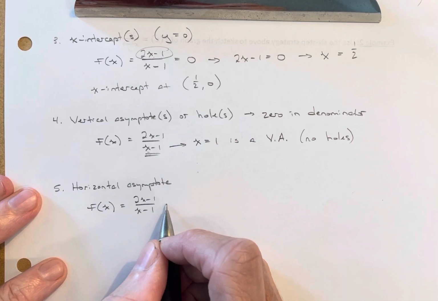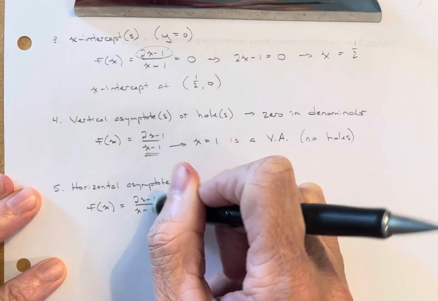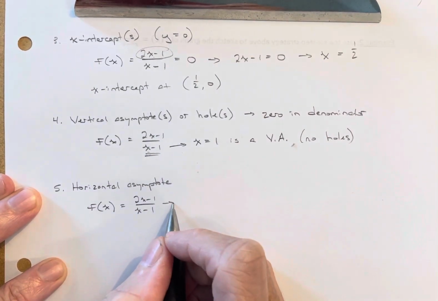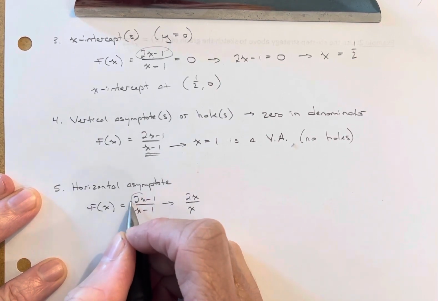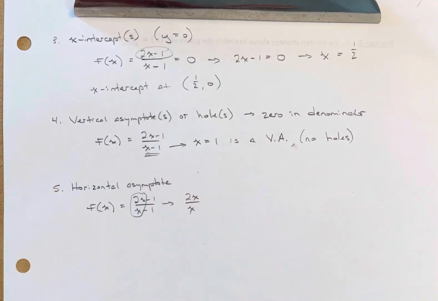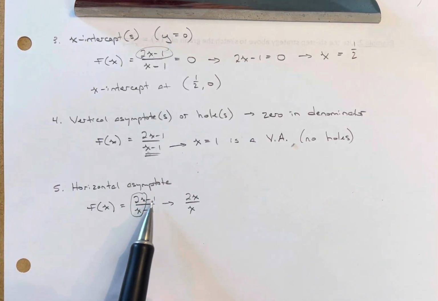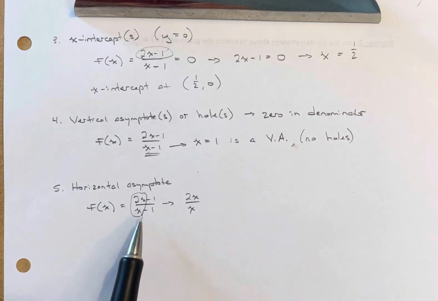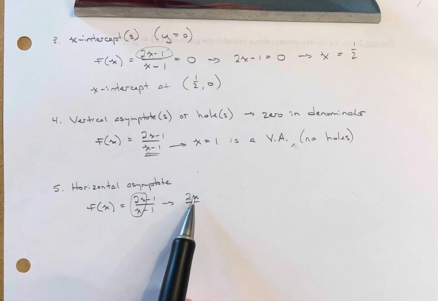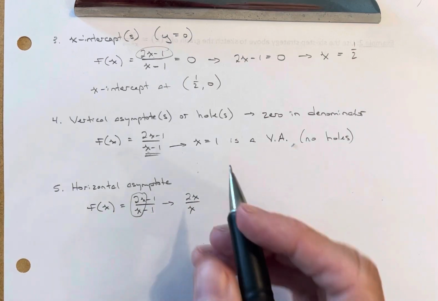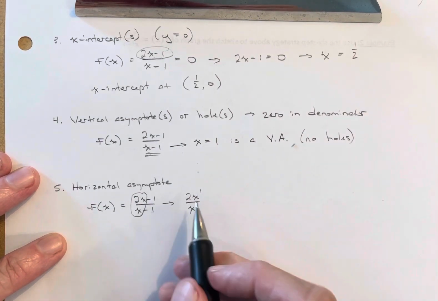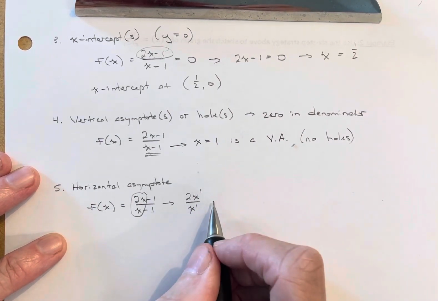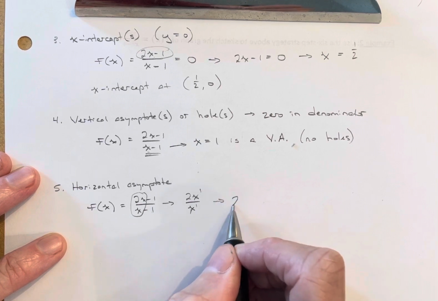As x goes to infinity, this gives us a 2x over an x. We're focusing on these leading terms. Taking infinity and subtracting 1 is infinity. Taking infinity down here and subtracting 1 is infinity. So as you go to infinity, this is what we're essentially looking at, and there's a common x. These are both the same degree, so we can factor this out, and we come up with 2.